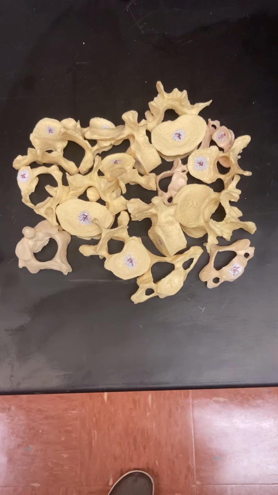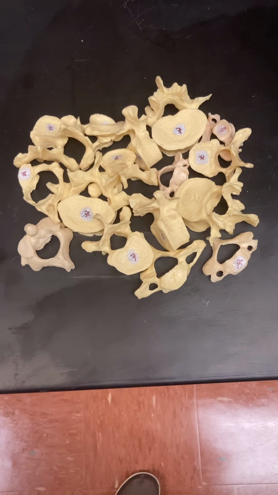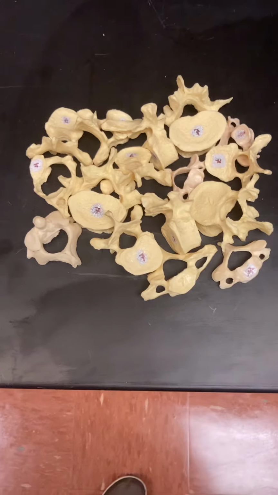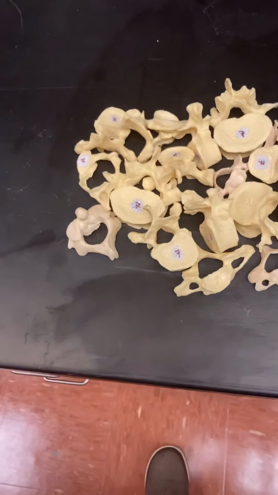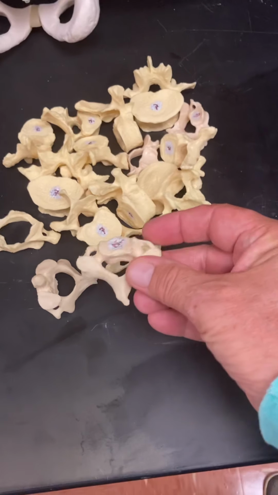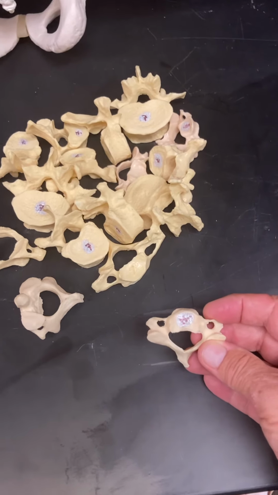Okay, I just pulled out a bunch of vertebrae here, and I'm just going to separate them real quick into cervical, thoracic, and lumbar. Okay. That's got a transverse foramen in it. So I'm going to find all the ones with transverse foramen. I know they're cervical.